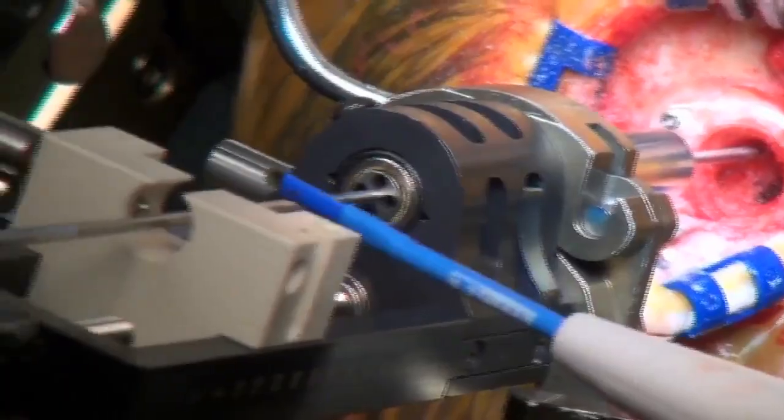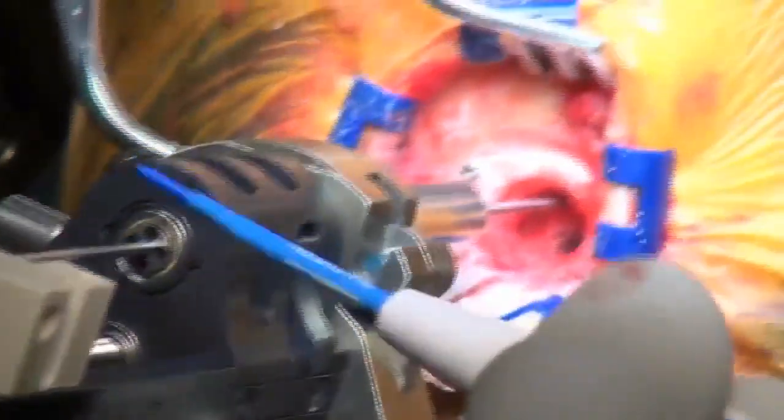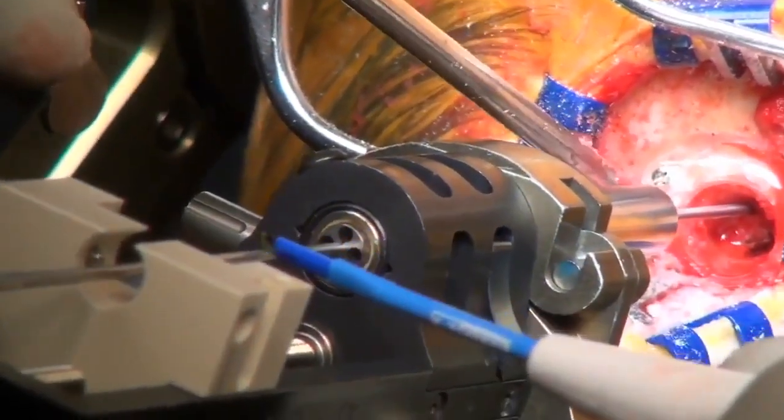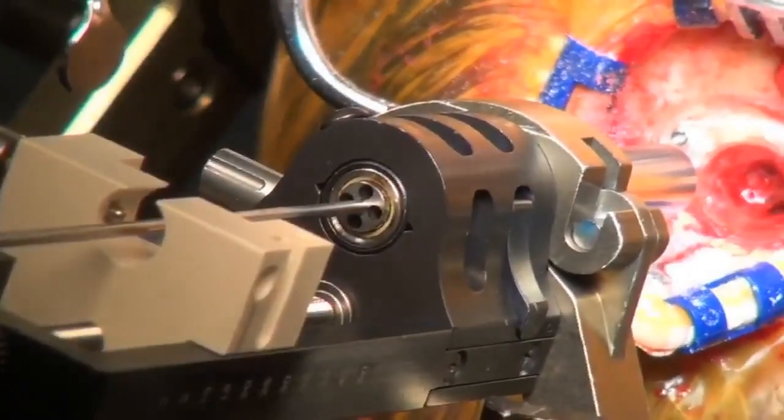So I'm going to use some electrocautery. Okay. Get that hole started.